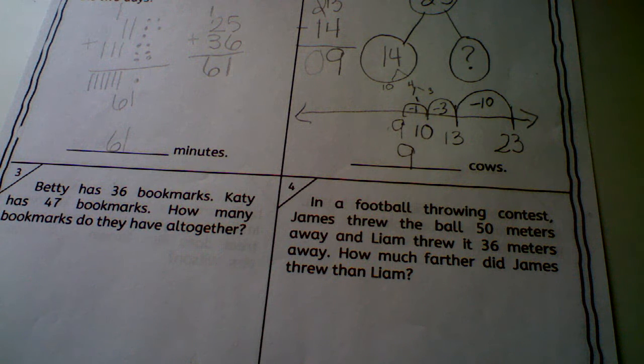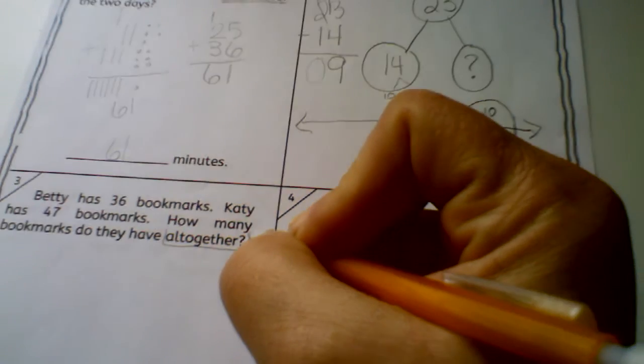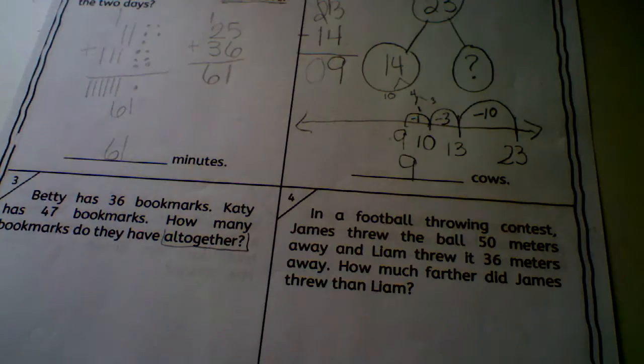Betty has 36 bookmarks. Katie has 47 bookmarks. How many bookmarks do they have all together? So I see here that it says all together. In my math knowledge, that tells me that I'm putting those numbers together. So think about what you do to put your numbers together.